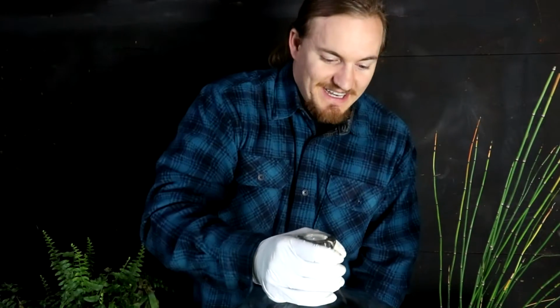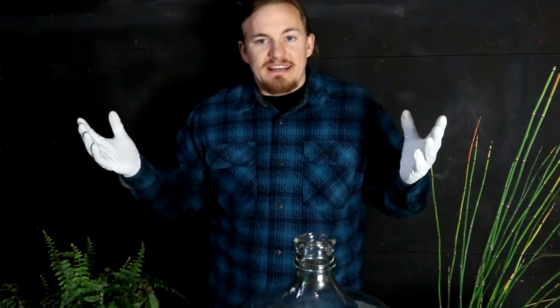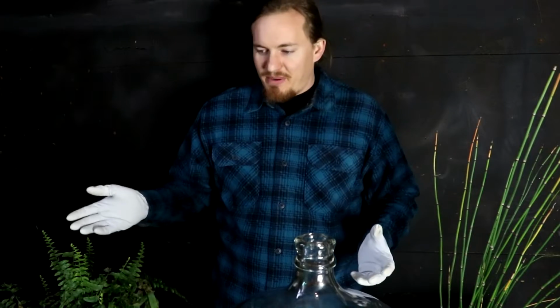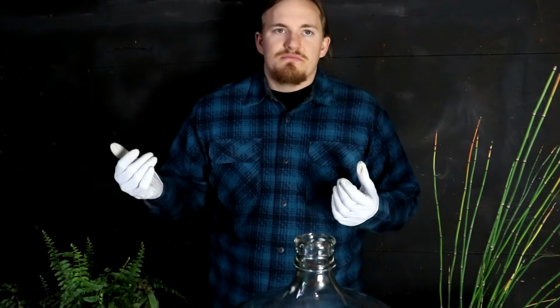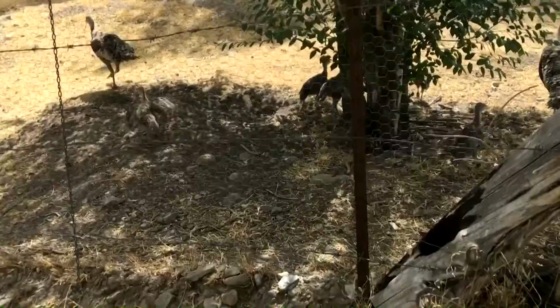So it's not going to be perfect. I mean, obviously I don't have access to the genetic engineering that they could do for Jurassic Park, but my version of Jurassic Park would just have chickens instead of dinosaurs. So, you know.